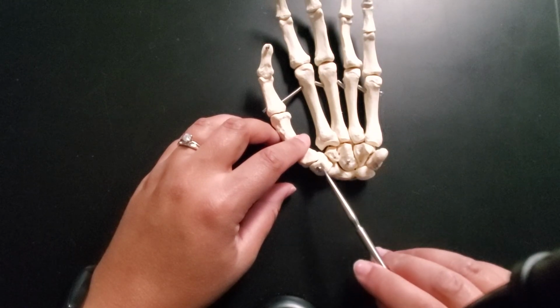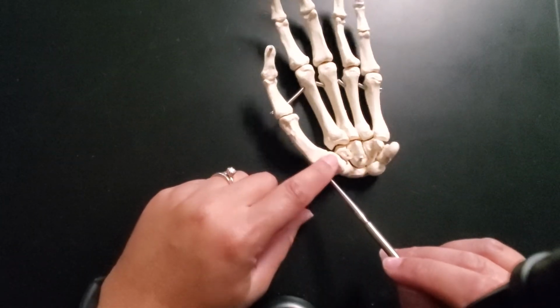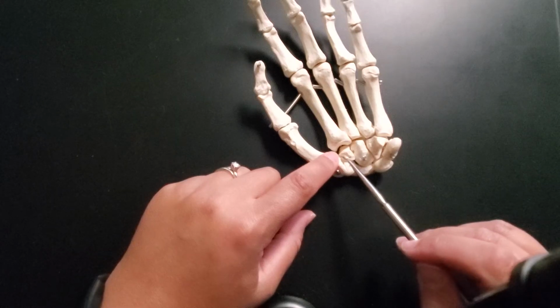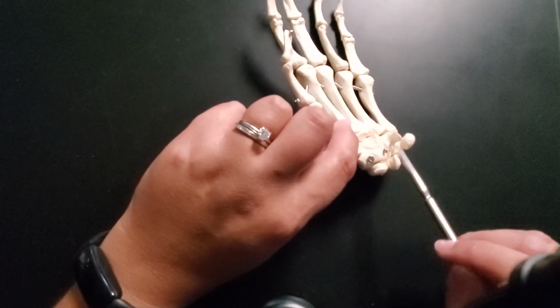Then we have the trapezium. Trapezium is close to the thumb. Notice the rhyme there. Then we have the trapezoid. We have the capitate, and we have the hamate. The hamate kind of has this projection off the top of it as well.